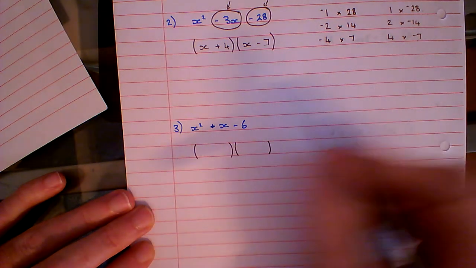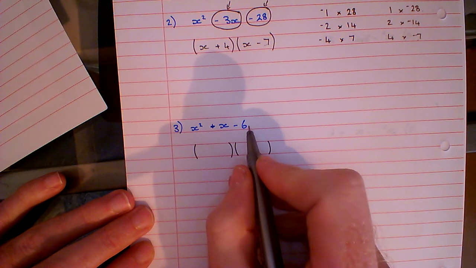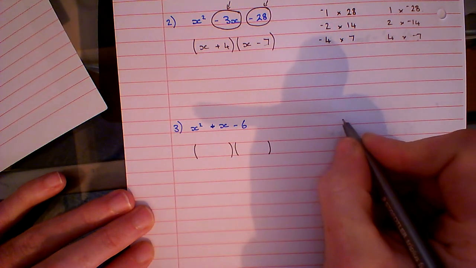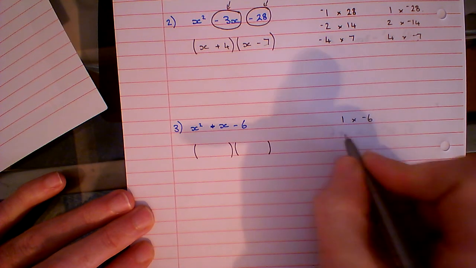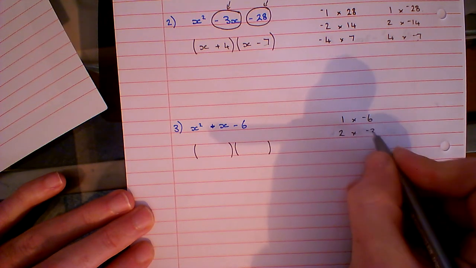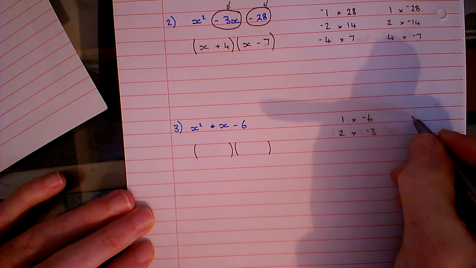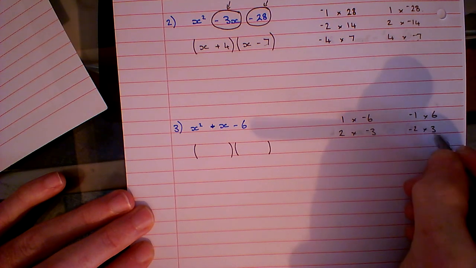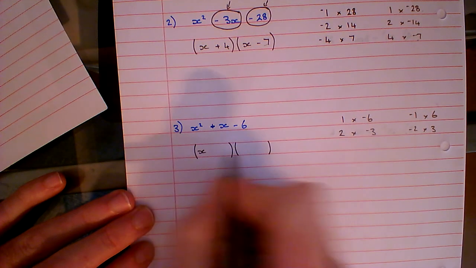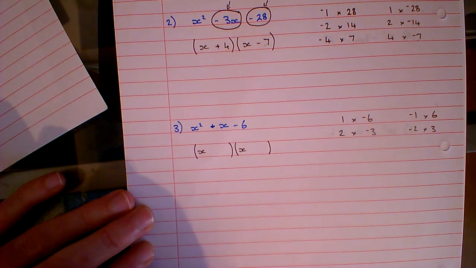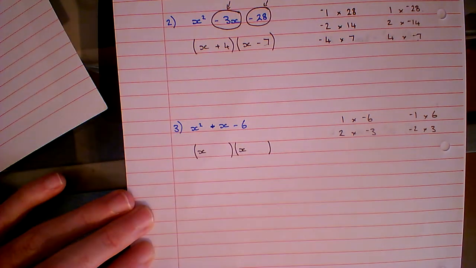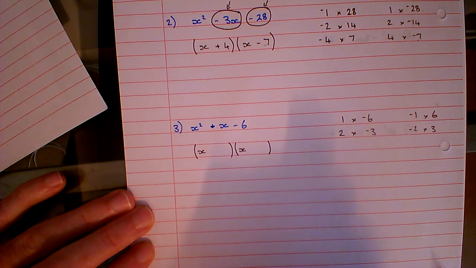Right, pairs of numbers that will multiply together to make negative 6. Okay, so we've got 1 times negative 6, 2 times negative 3. Or we've got negative 1 times 6 and negative 2 times 3. I know there's going to be an x in both because it's just x squared. Now, what pair of numbers will add together to make plus x? Well, the number in front of the x is a 1, so I need plus 1.